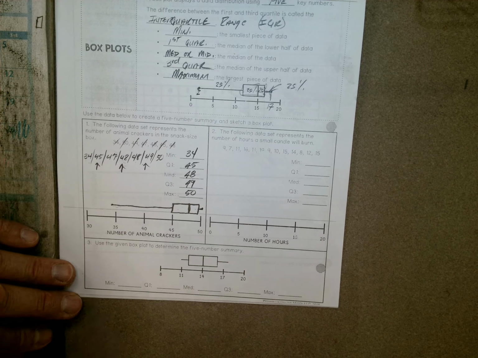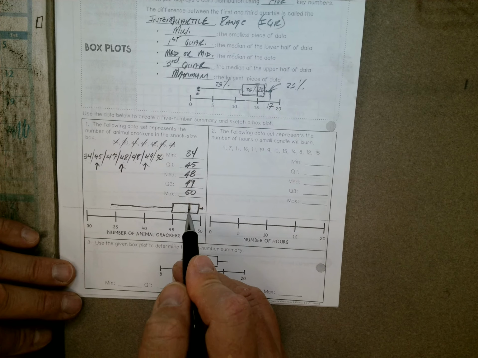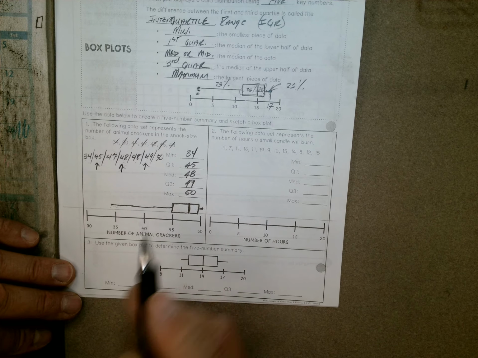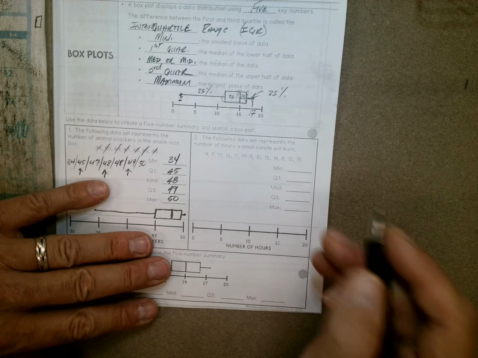What can we get from this box and whisker? The smallest and the biggest. We can get the median. We can get the IQR. But what we can't get is specific data. Okay. Let's go again on the next one.